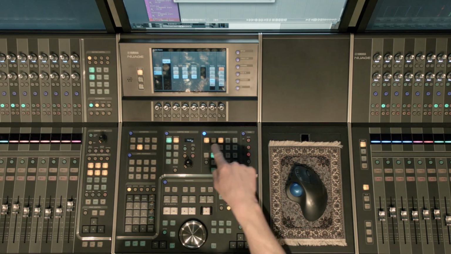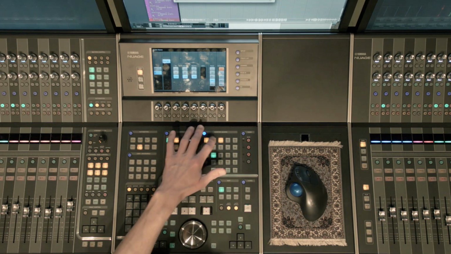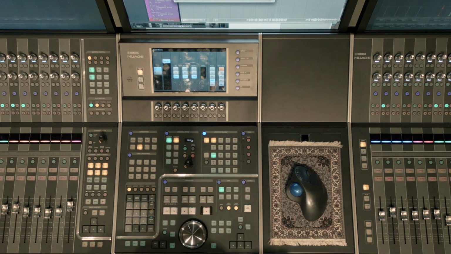I have not assigned 3, 4, 5, or 6, so they don't even light up and they won't let me select them. So that's how easy it is to add an external input. Now the section below that is our mix section.